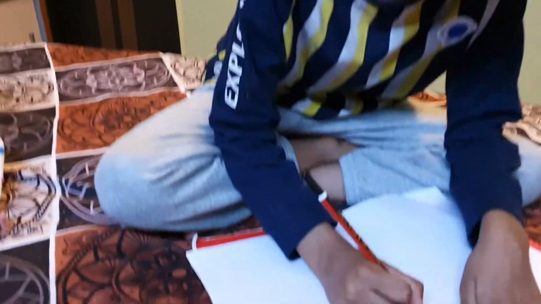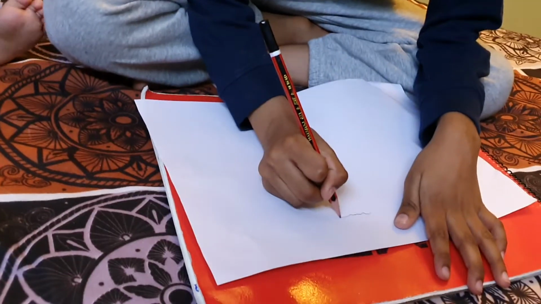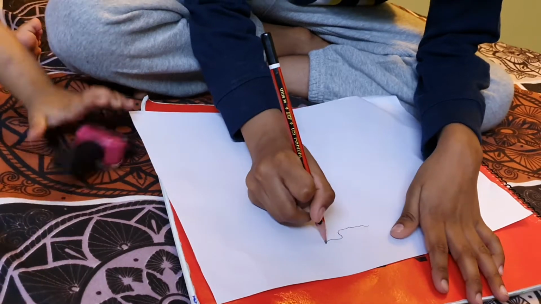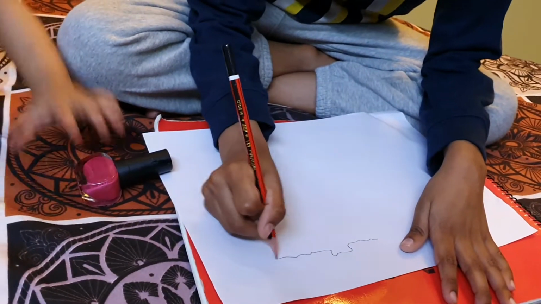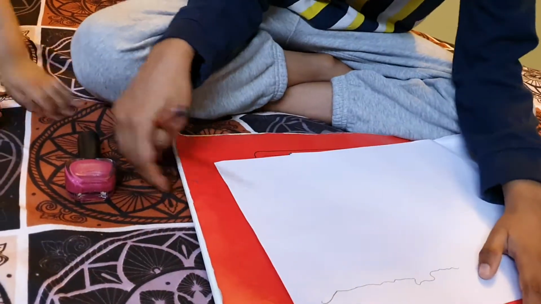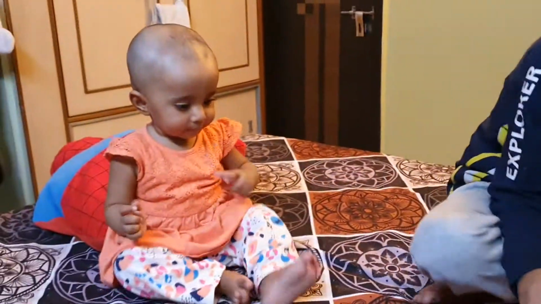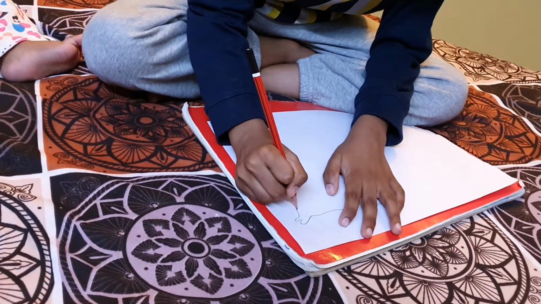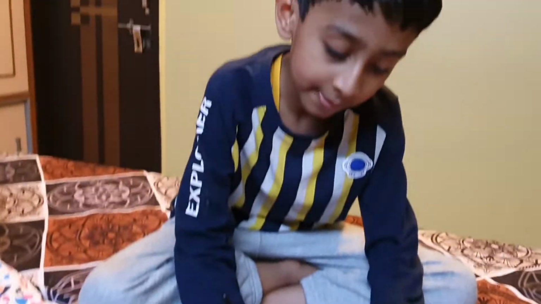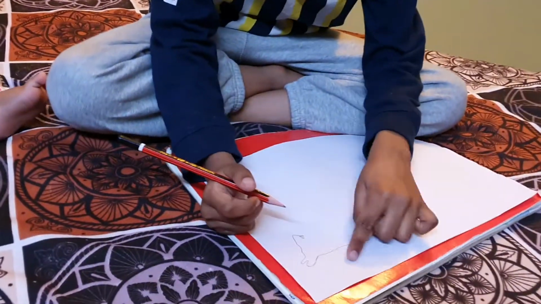Okay. So first you need to make the area. So I'm going to go like this. I'm making Russia right now. This is part of Russia, okay? And you have to do this, and this is also part of Russia, but this part must be Siberia.